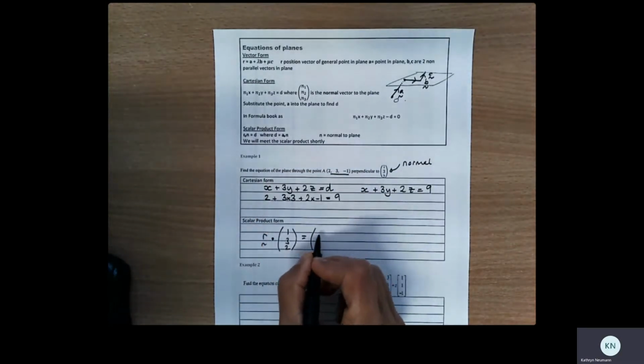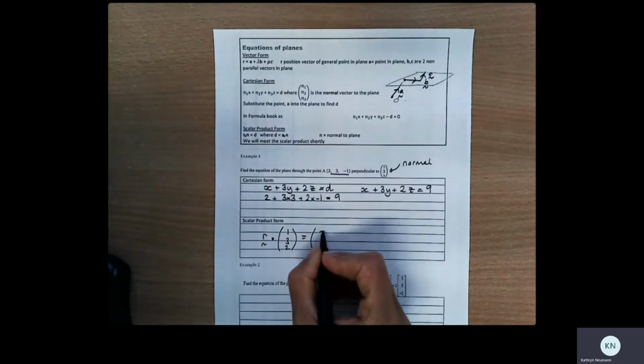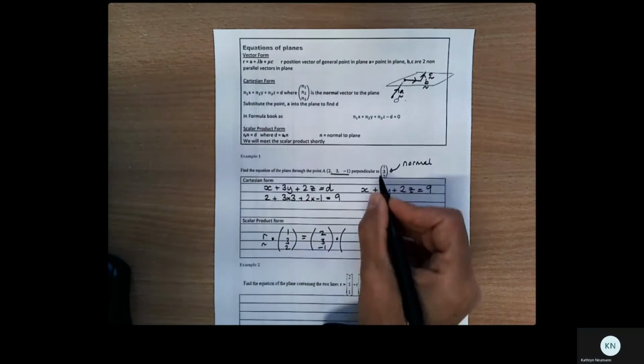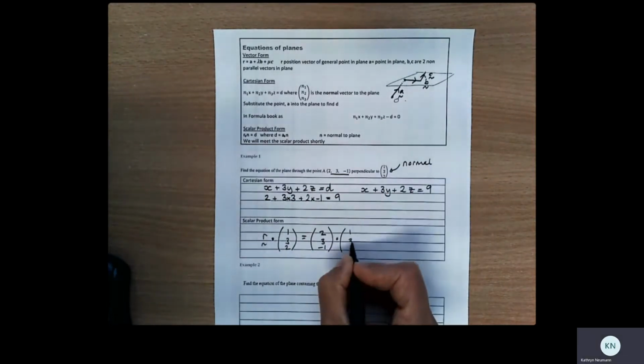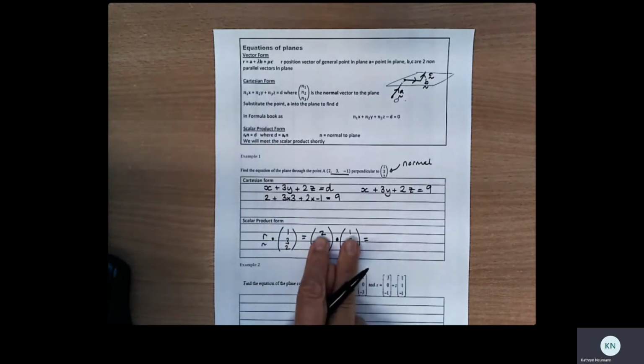Now don't worry that you don't know what any of this is at the moment. A is a point on the plane, so that's (2, 3, -1), dot the normal (1, 3, 2). So this dot is an operation, and you actually work it out. It's very easy to work out the dot product for these sort of vectors.